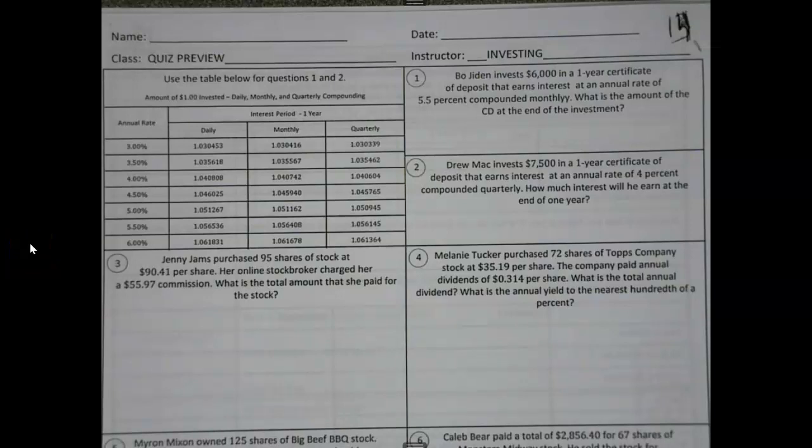So as we take a peek at the back, make sure, because you'll see something really similar tomorrow. For questions 1 and 2, we're going to be using this table here, because otherwise you would need the compound interest formula to use. And since we haven't talked about that in here, that wouldn't be real fair. So, we've got to be fair about things. So, let's rock and roll.